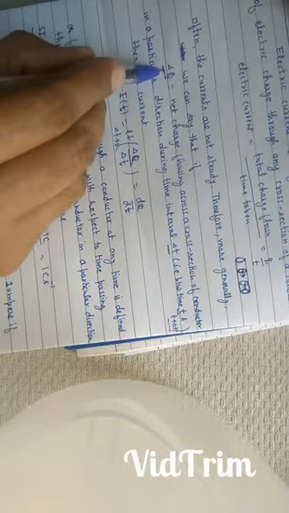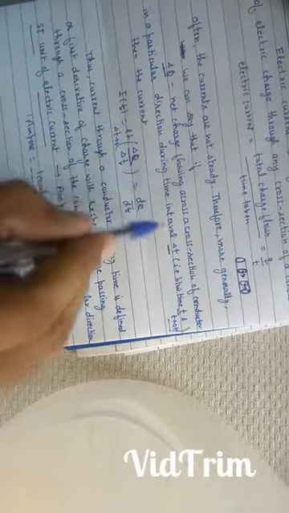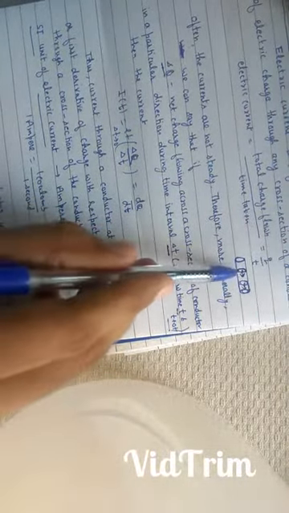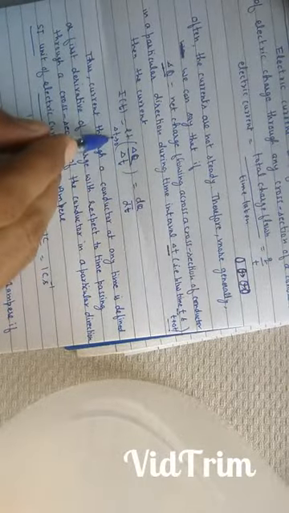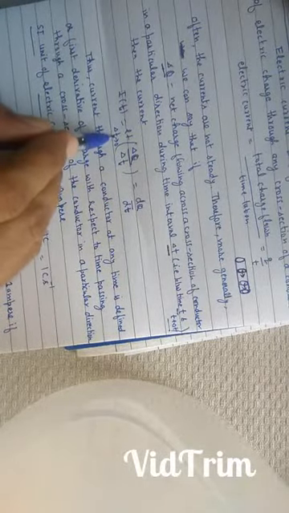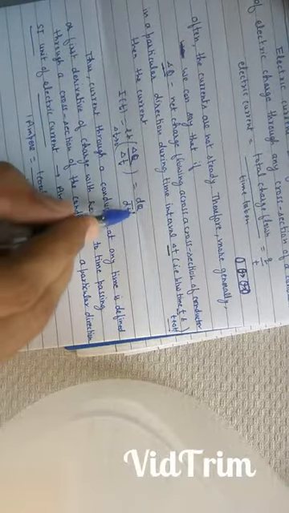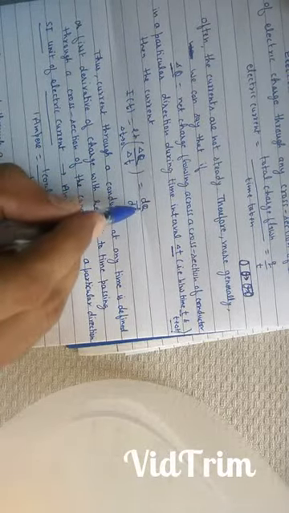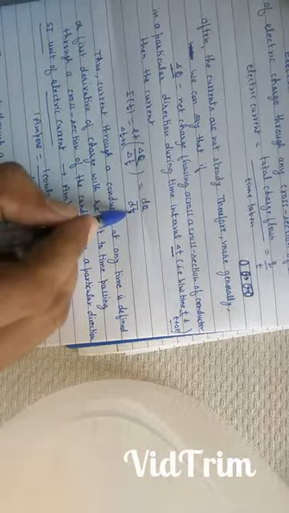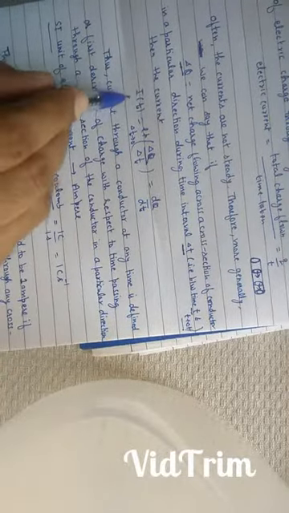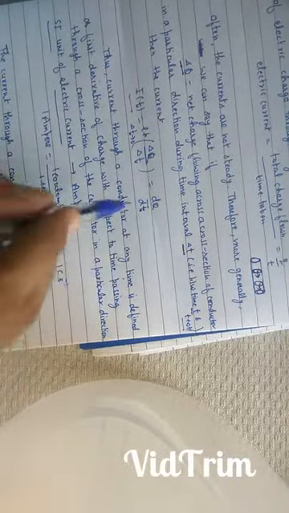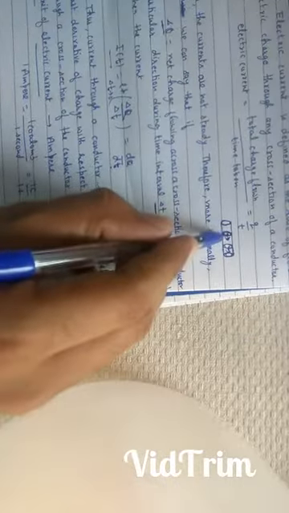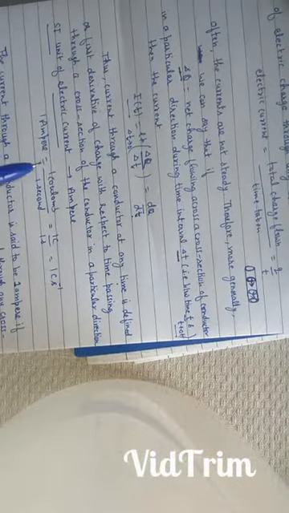Delta q is the net charge flowing through the cross section of the conductor in a particular direction, and delta t is the time taken to flow that charge through a cross section. Then current is delta q upon delta t. As delta t is very small, we can take the limit delta t goes to 0. We can write this as dq upon dt. Therefore, dq upon dt is the first derivative of charge with respect to time. Current through a conductor at any time is the first derivative of charge with respect to time passing through a cross section of the conductor in a particular direction.